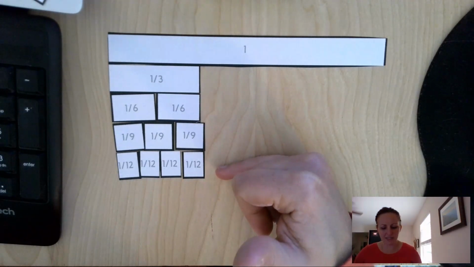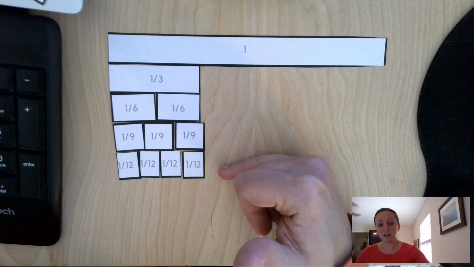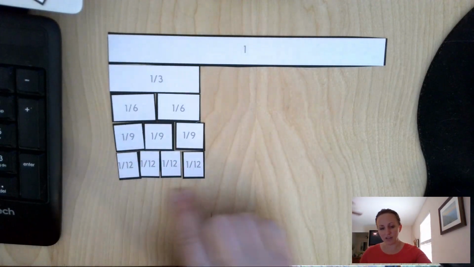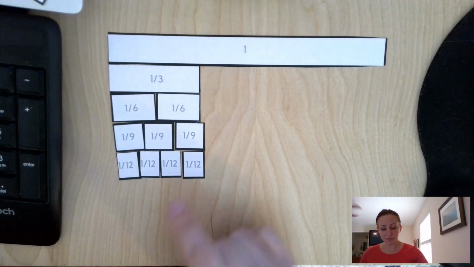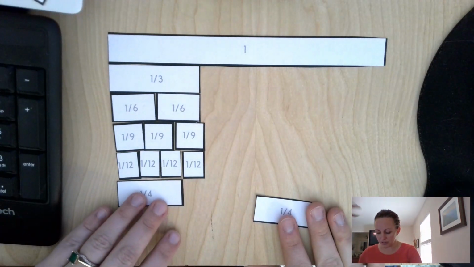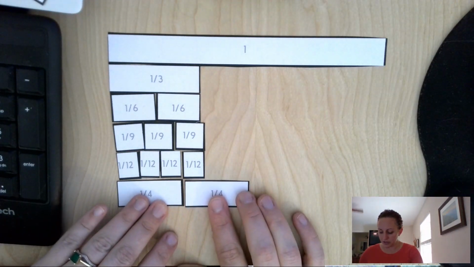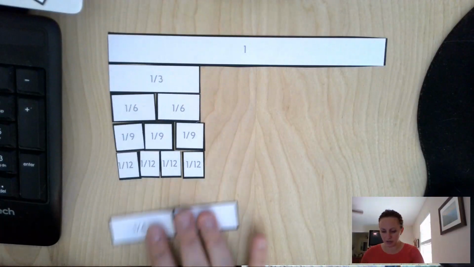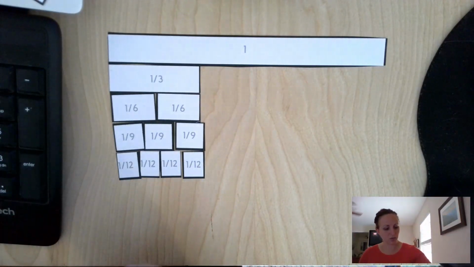Well, let me test this out. I'm going to pick a number that's not a multiple of 3 and see if it can fit in here with my thirds. I'm going to pick 4. Well, 1/4 is smaller. 2/4 is bigger. Okay, let me pick another one.